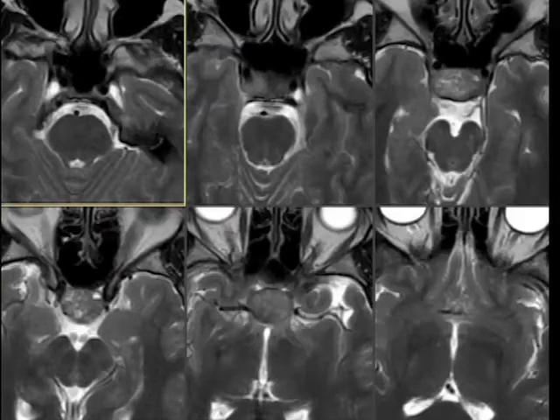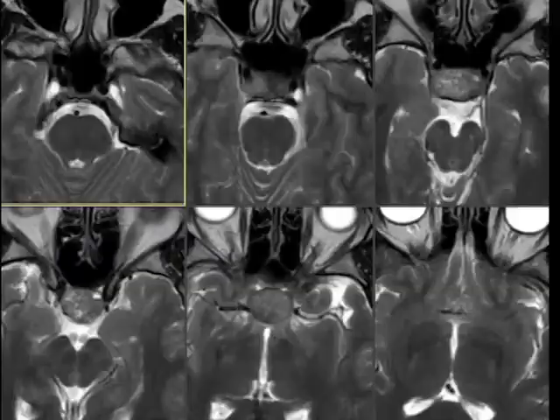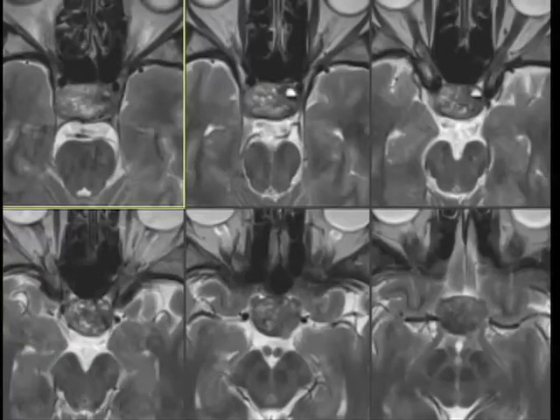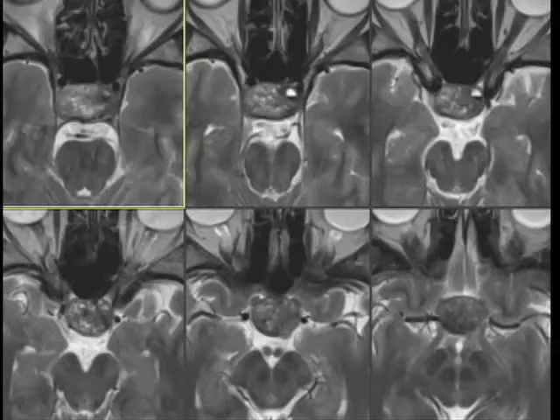Then if you look, T2 is again very helpful to see the internal content, including hemorrhages. You can see the fluid level here. So this portion suggests there is some internal hemorrhage happening in the tumor. All these pictures are from an outside MRI, and then we repeated the MRI just before the surgery. And then you can see the nice fluid level in the left lateral aspect of the tumor.